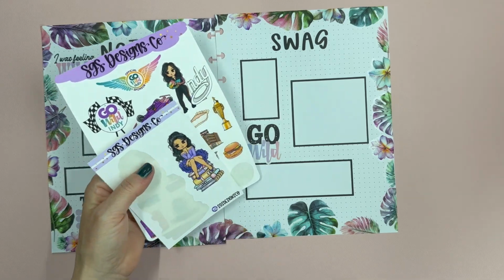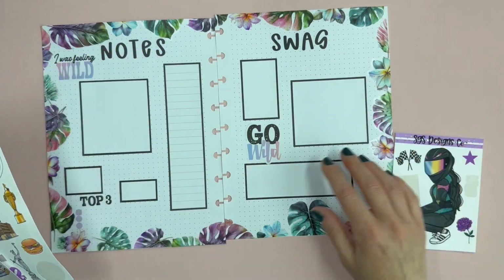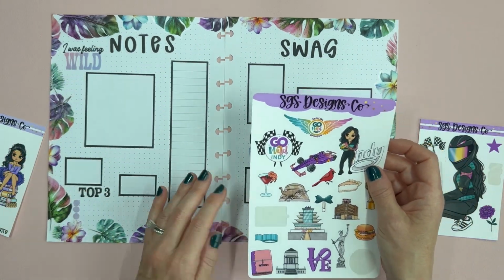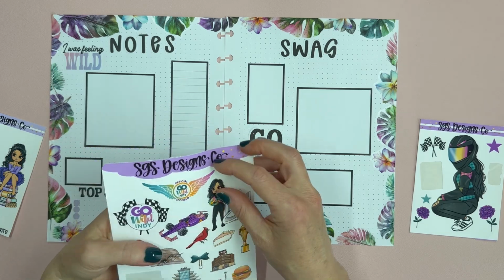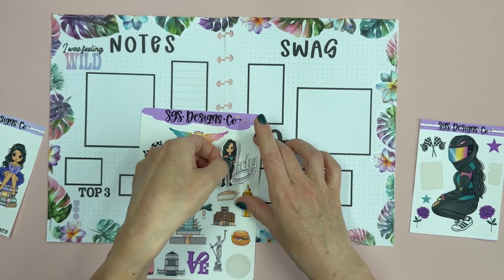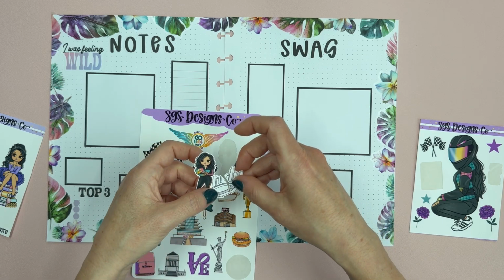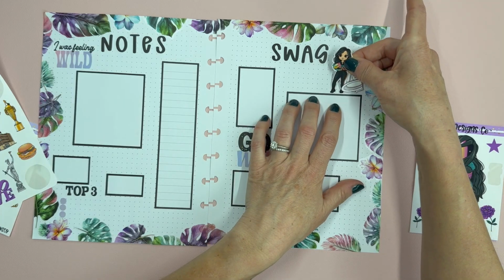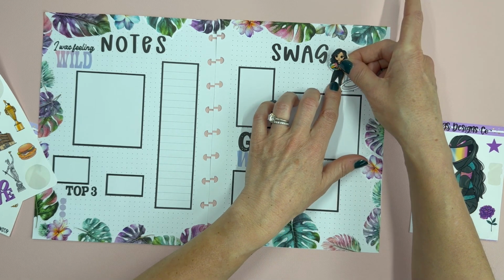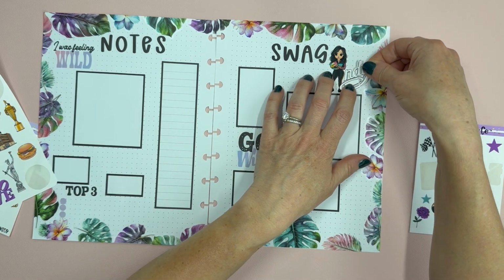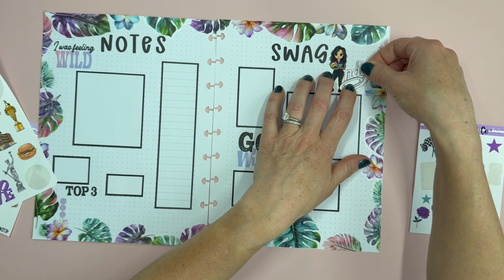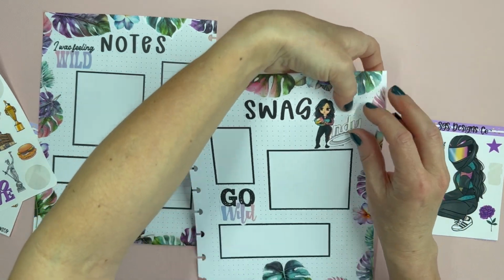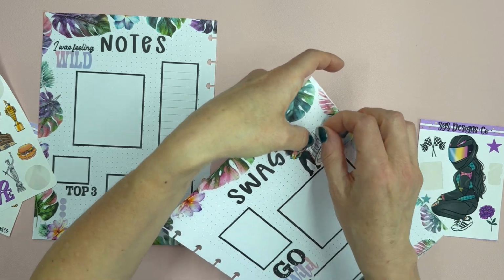And let's see if there's anything from these pages that we want to stick in here. Let's see, I feel like we can use her. This is a smaller version. Oh no, I totally ripped it. That's okay, we'll fix it. This is a smaller version of the sticker that I used on that little cover page that I made. Let's just piece this back together. There we go. I think that you can see that line a little bit. Let me try again.